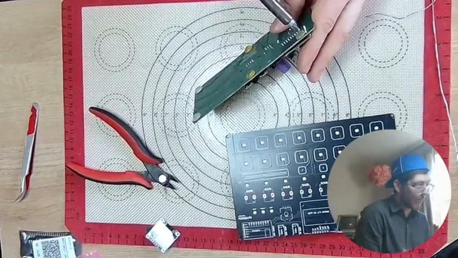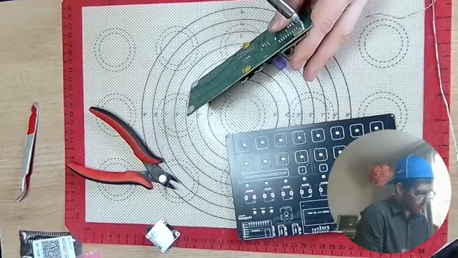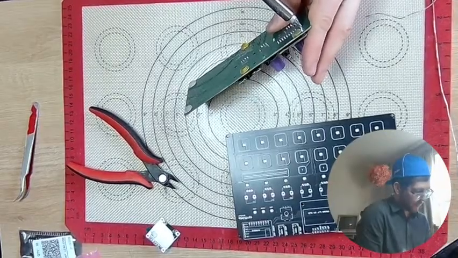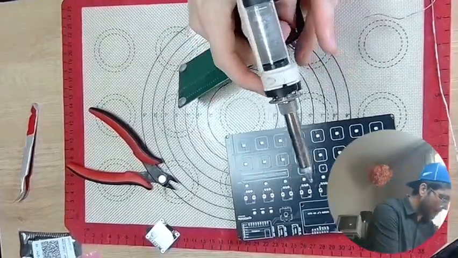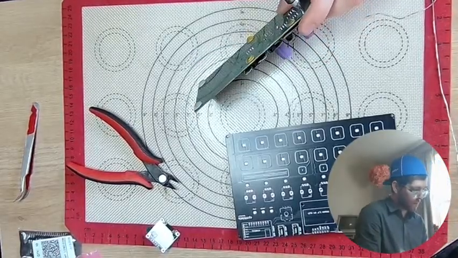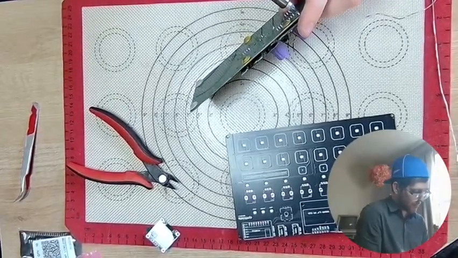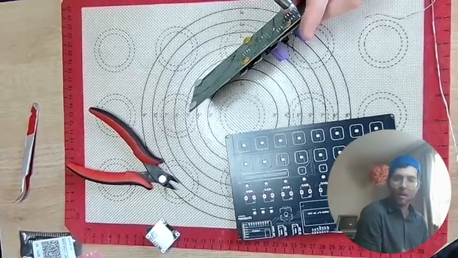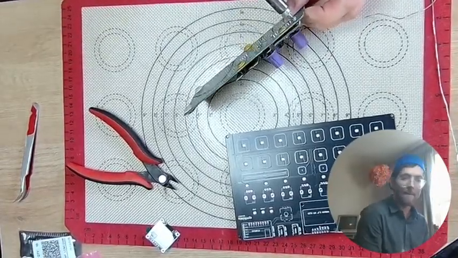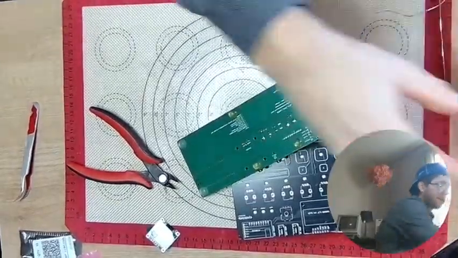Sometimes the ground pins can be really stubborn. This out of the way. Let's see, will that be enough?